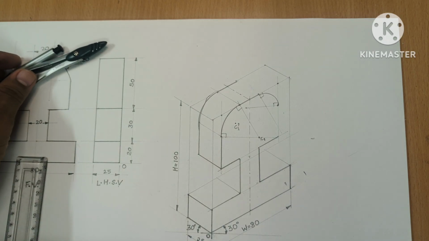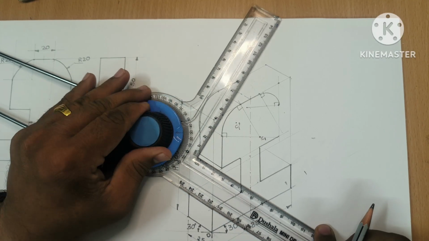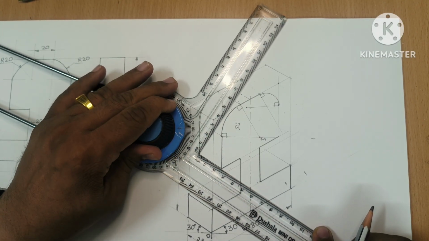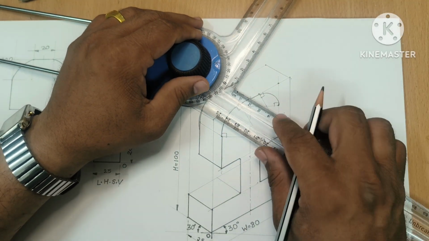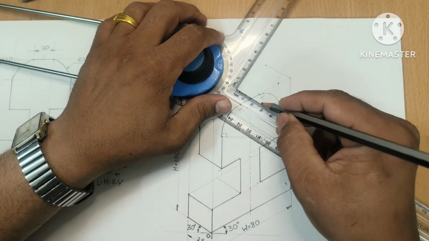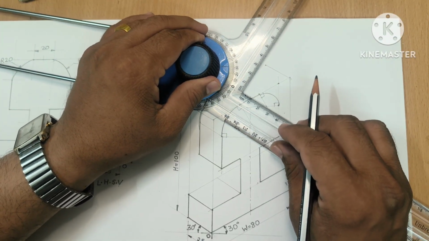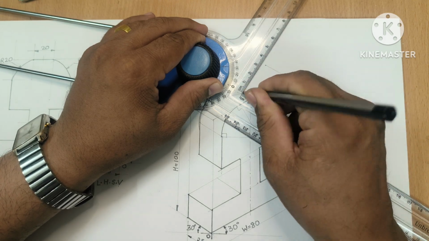Same procedure is applied to transfer the center line or the center. Take the distance 25 millimeter and transfer it. First of all, I will draw the faint line. Then I will mark from this point to this point 25 millimeters.